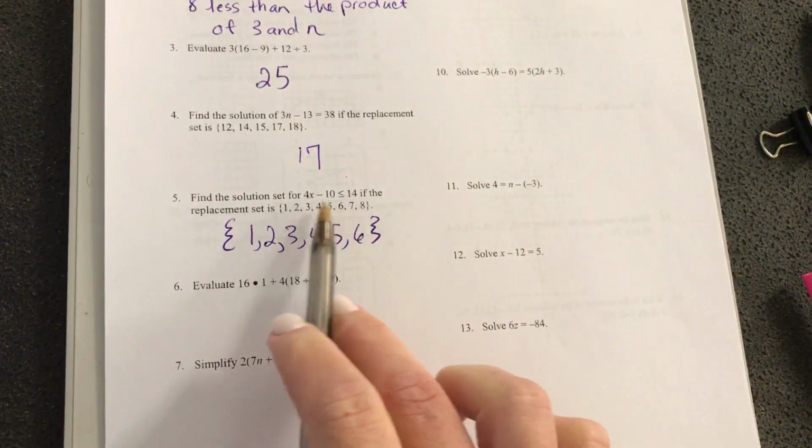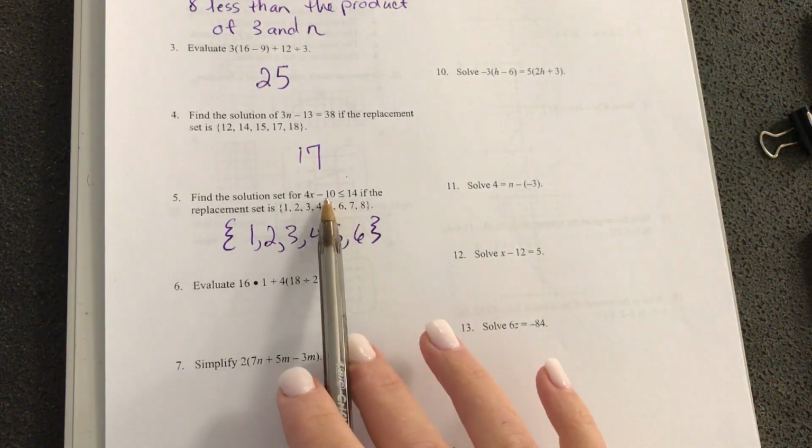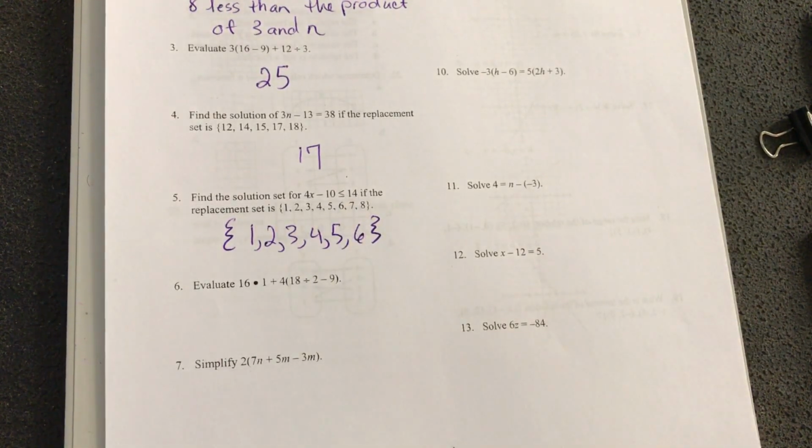Because 7 times 4 is 28, minus 10 is 18, right? So that is not less than or equal to 14. So the last number in that solution set is 6: 1, 2, 3, 4, 5, and 6. You're plugging each one in to make that inequality true.